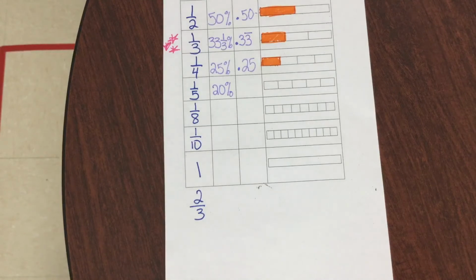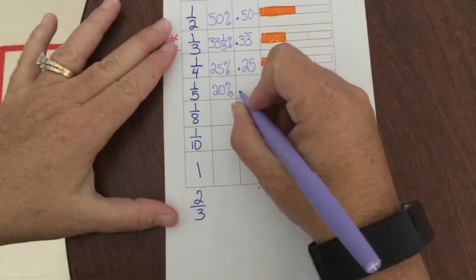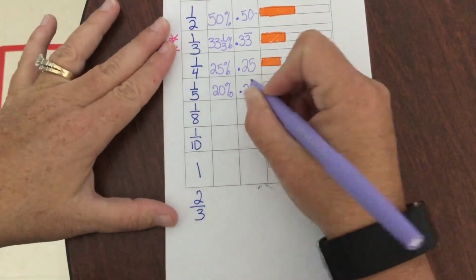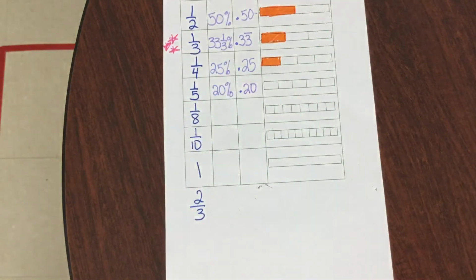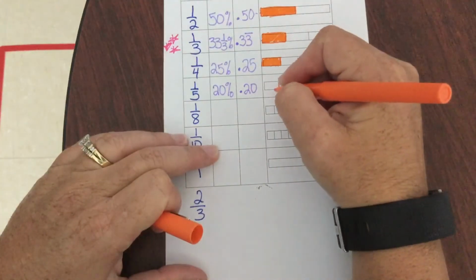What can you think? Try. It's okay if you're wrong, but I want you to try. 0.20. Perfect. See? You were doubting yourself, and you didn't need to. All right. So now we know what the fraction, percent, and decimal is for 1/5. Let's go ahead and shade in my 1/5 here.